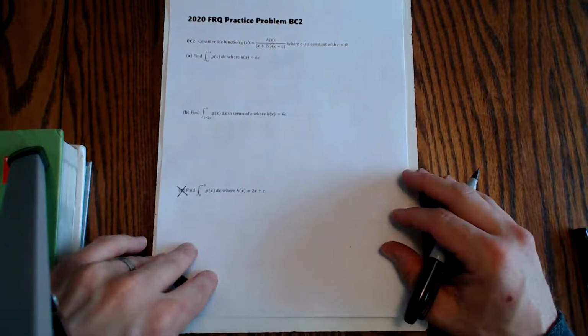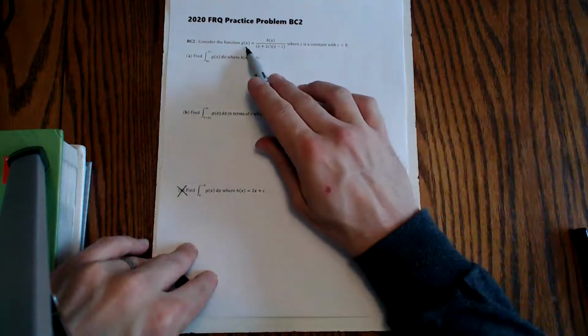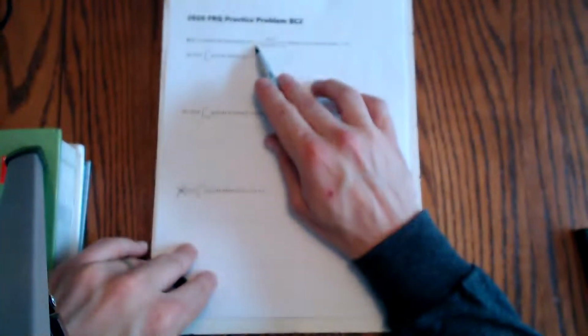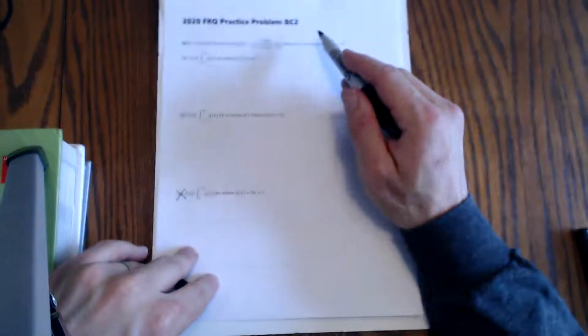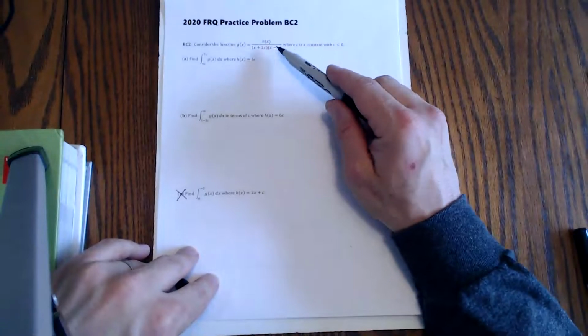Okay, so we've got this presentation of a function named g that hopefully looks an awful lot like something that you do partial fraction decomposition to. The only weird thing is that there's this parameter c involved. Well, I guess there's two weird parts.